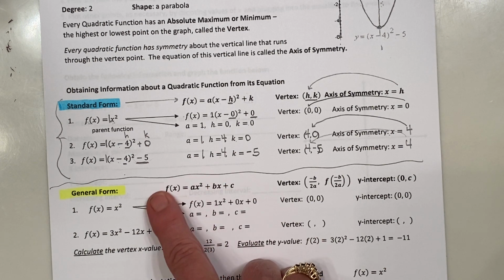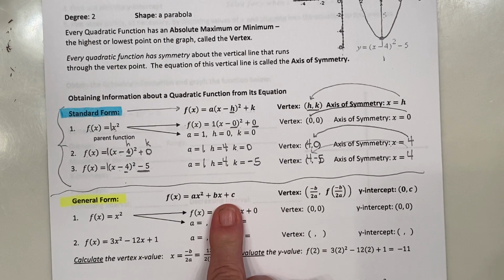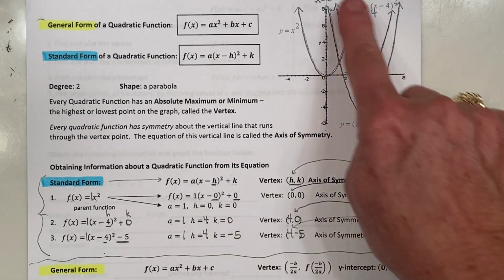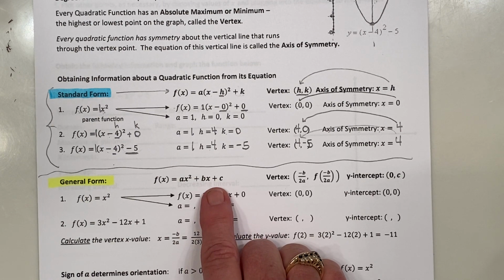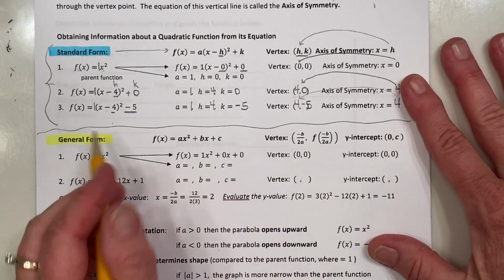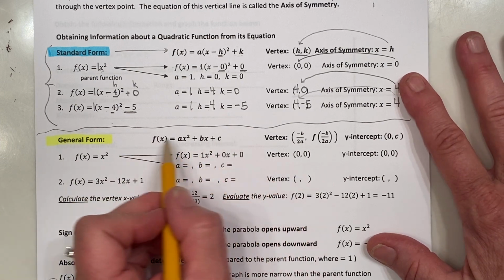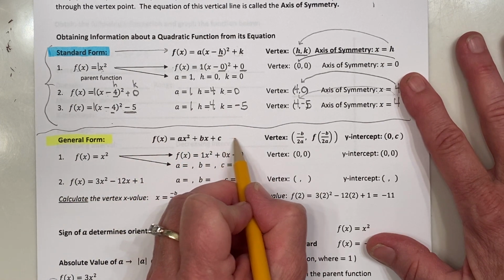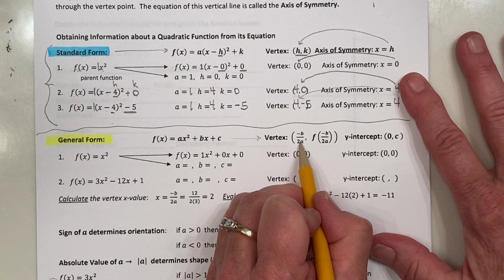This form right here is a little more difficult to identify what the graph of the function looks like, because I don't identify any kind of transformations, left, right, up, or down. Well, what this general form is going to do for us is allow us to find the vertex, but we've got to do a little bit of work.